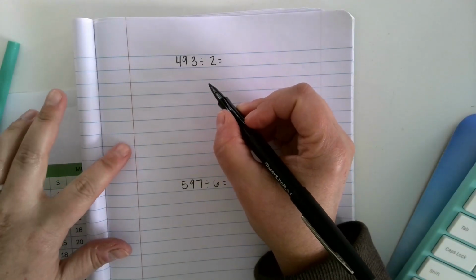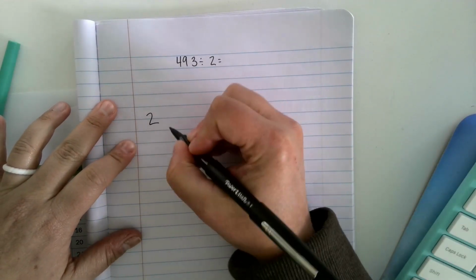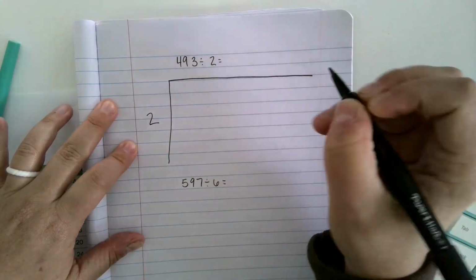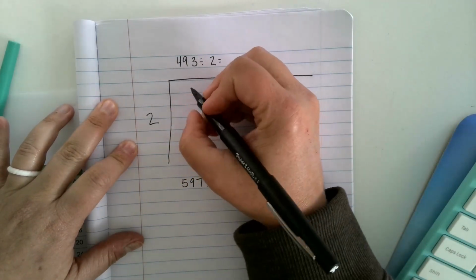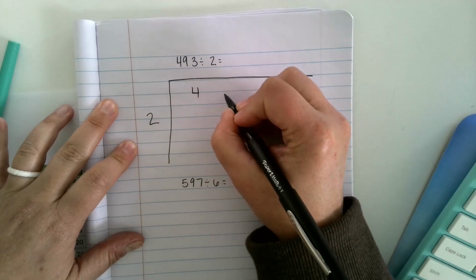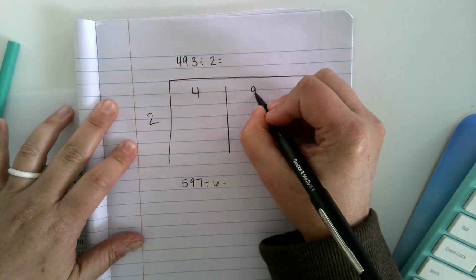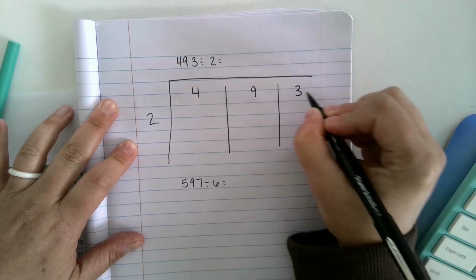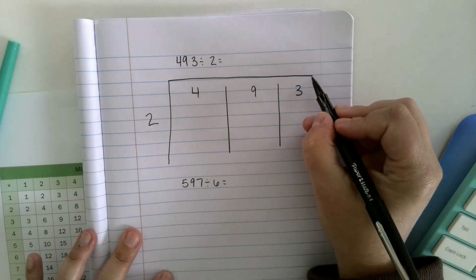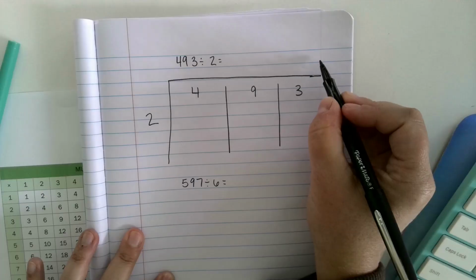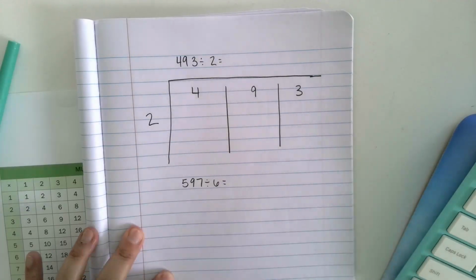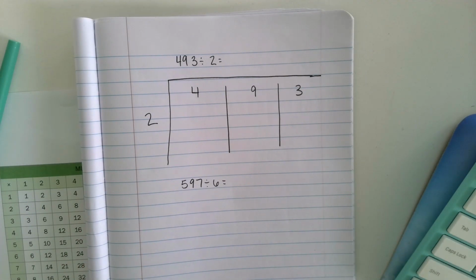We have 493 divided by 2, so I'm going to put my 2 on the outside, and I'm going to draw my area house, or my place value, my division house, and we're going to put 493. Now, if I wanted to make this a true area model, I would close this off into a box and have it in my 3 sections, just like our area models for multiplication. But since we're doing division, I'm going to keep it looking like a division number sentence, just to help it be something that we can visually move into long division, which is what you'll be working on a lot more in 5th grade.